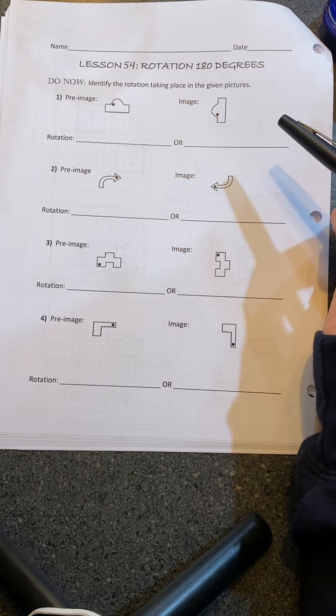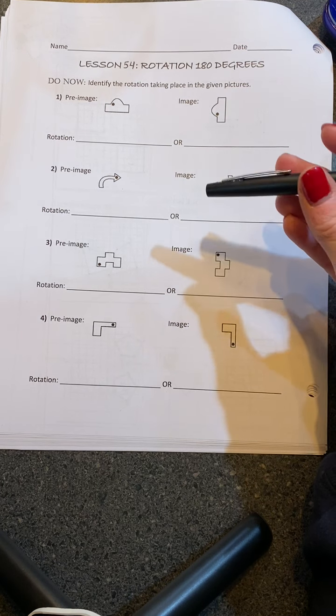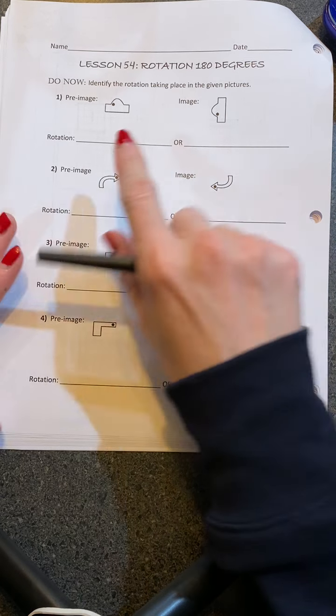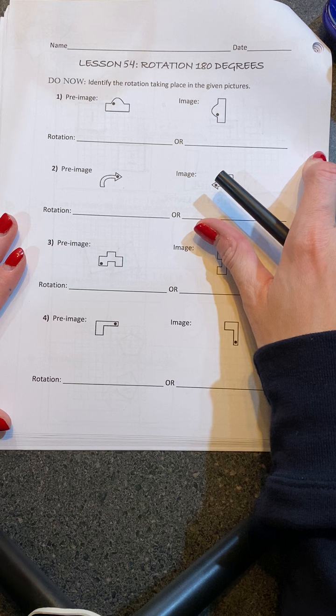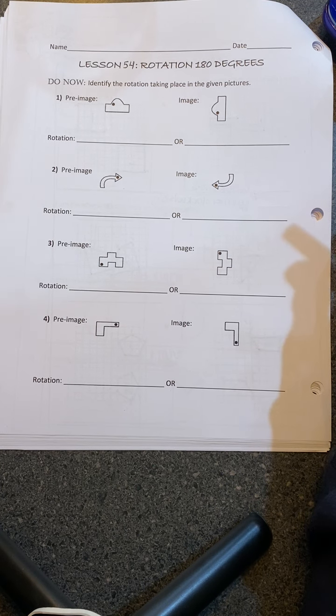So remember, how many degrees did we go? 90, 180 degrees, 270 degrees, and in which direction? Was it clockwise or counterclockwise? So I have one space for the clockwise direction and one space for the counterclockwise direction. So take a minute, pause this video, and complete this do now and come back to check your answers.